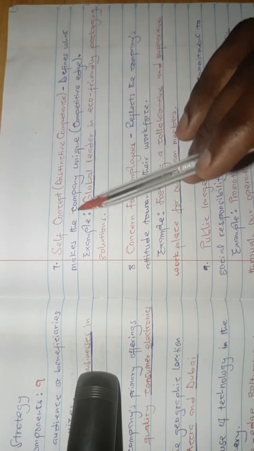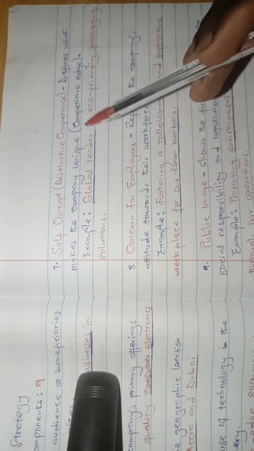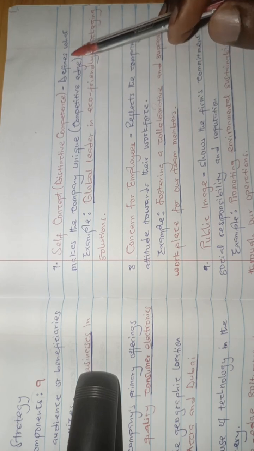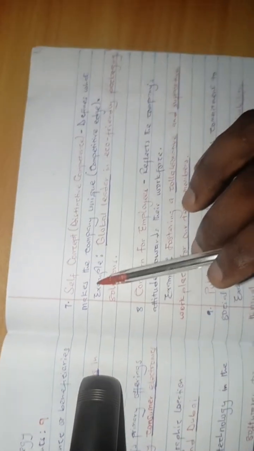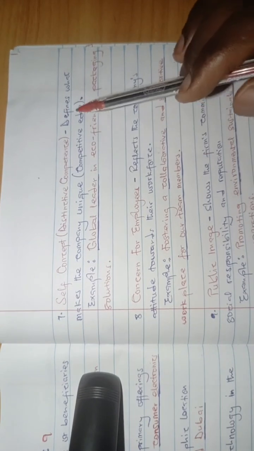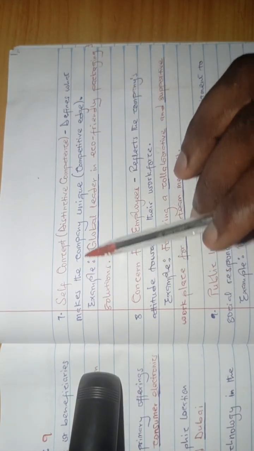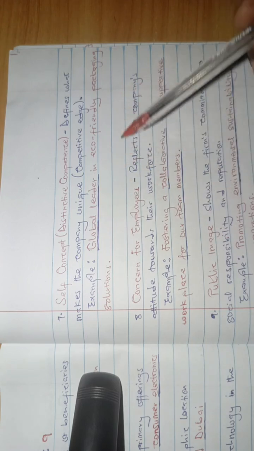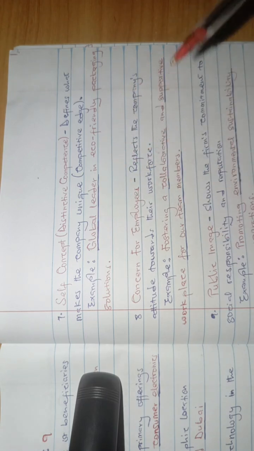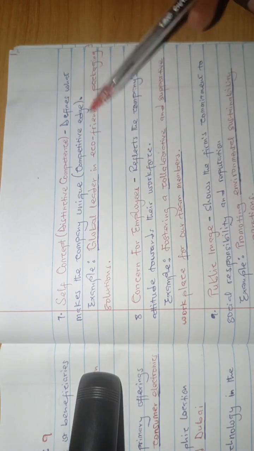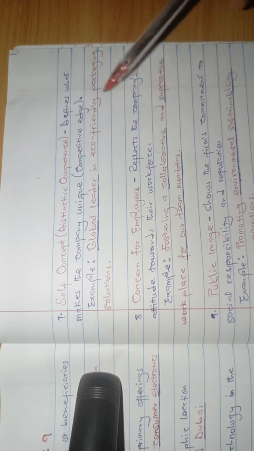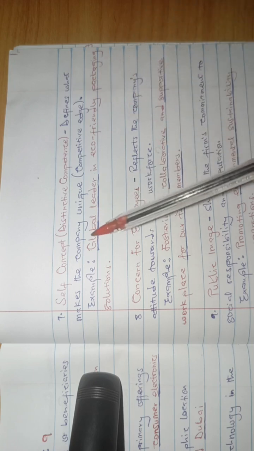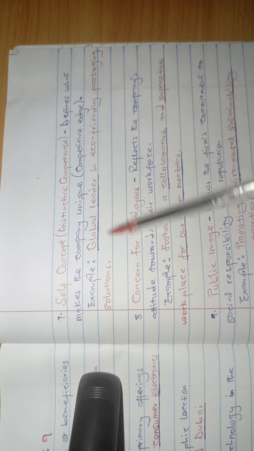So whether you use self concept or distinctive competence, we are basically looking at the same thing. It defines what makes the company unique, or gives the company a competitive advantage. So you see I put here competitive edge or competitive advantage. So that is the self concept or distinctive competence.